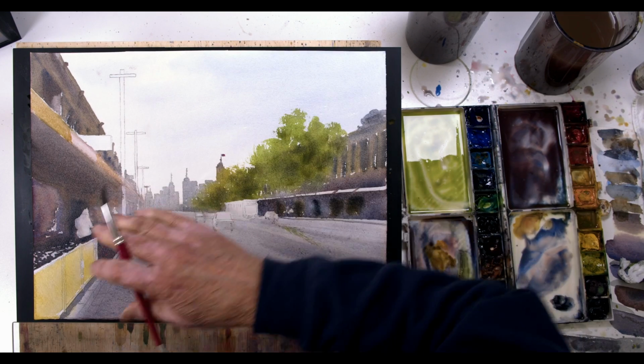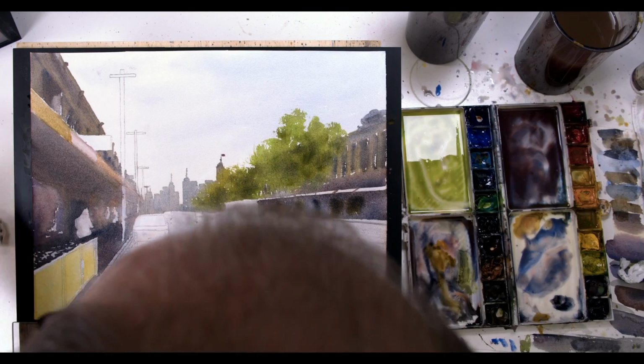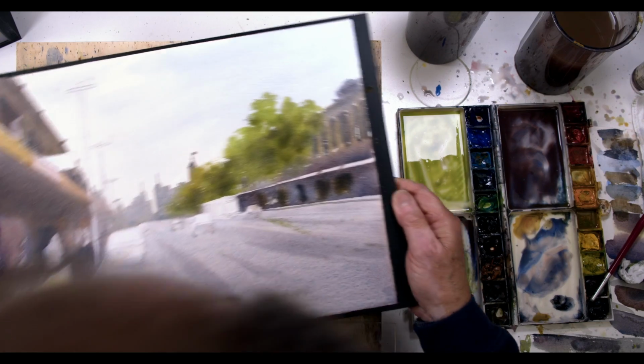Okay, so this is still a little bit damp. Probably need to hit that with a hairdryer for a second. I'll be right back.